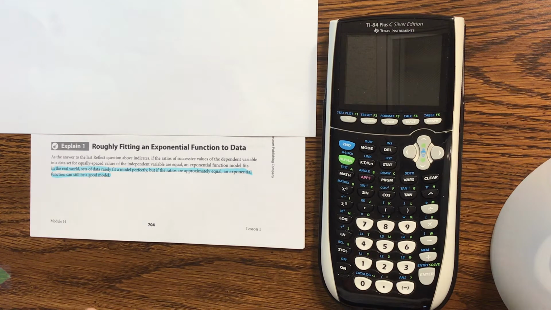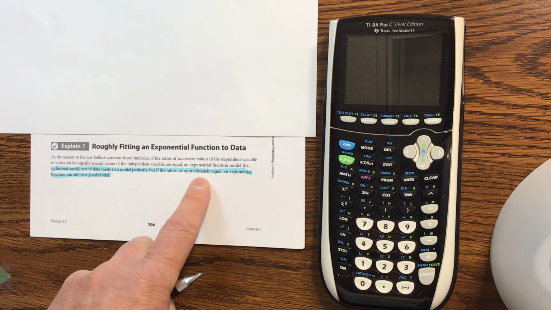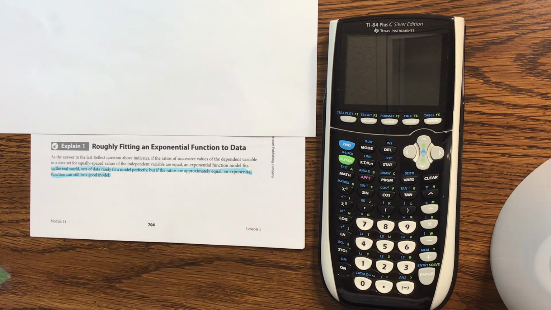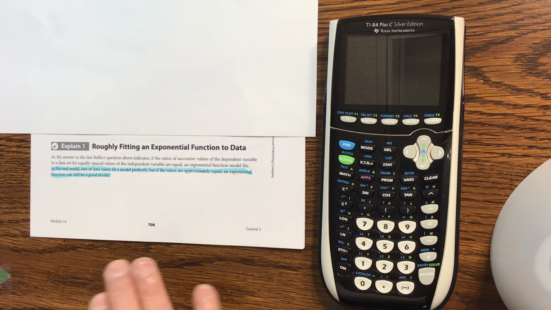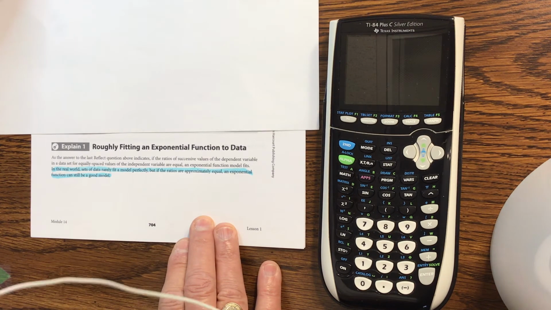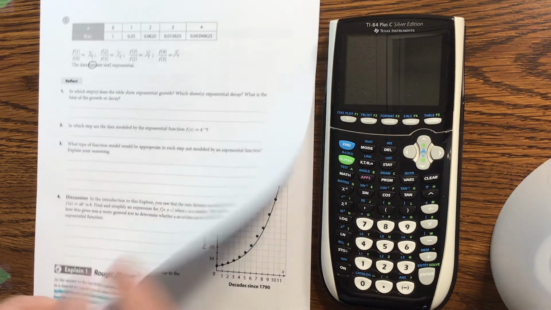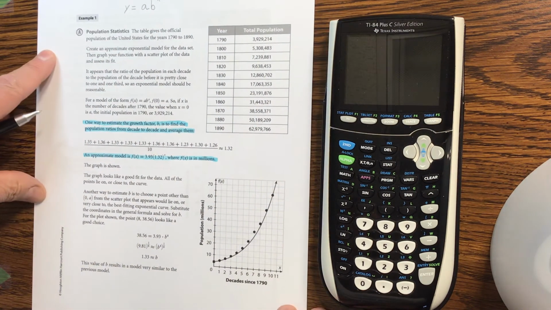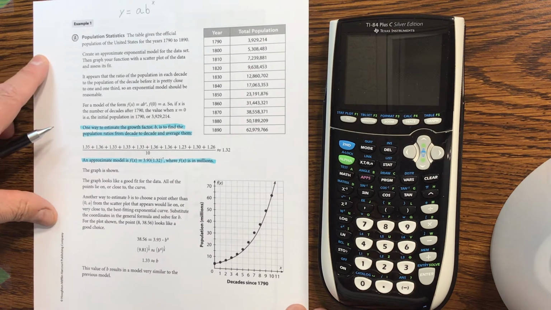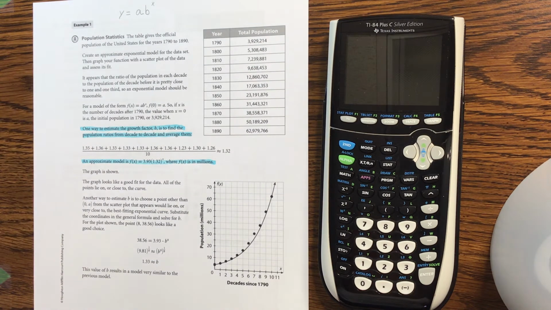So when we did A and D, we were able to see the ratios were the same, but sometimes in the data we run across, our ratios are not going to be the same. So we have to do a rough approximation, okay? It still ties into the same rules from the Explore, okay? All right, so Explain 1. The only way to do this is by example. So here is Example 1.